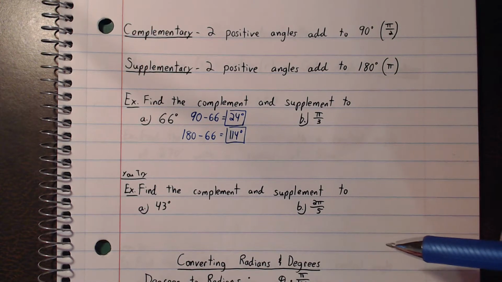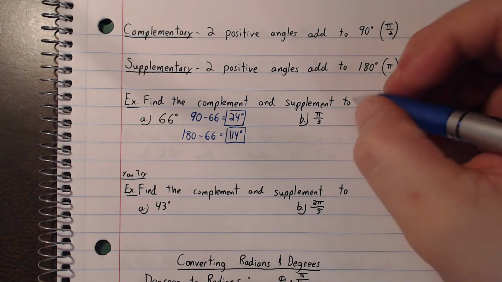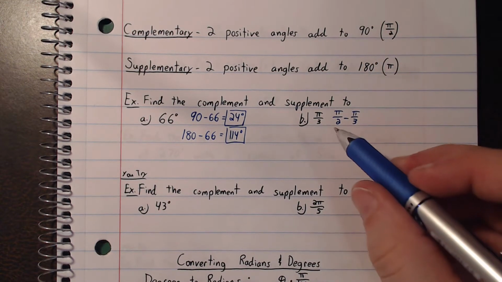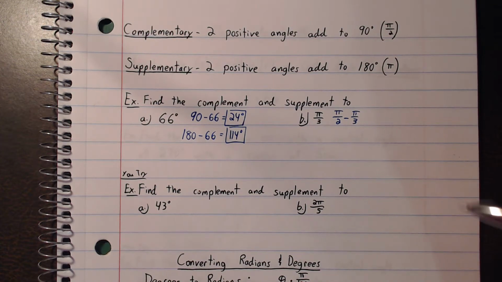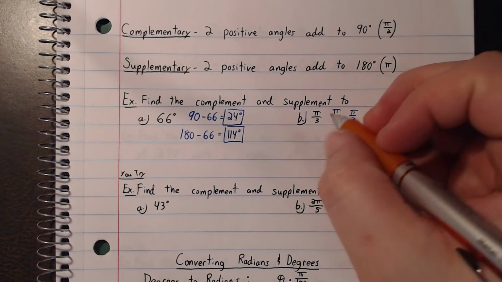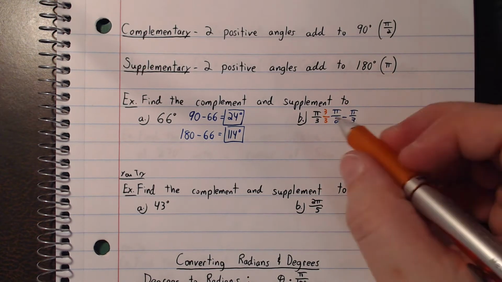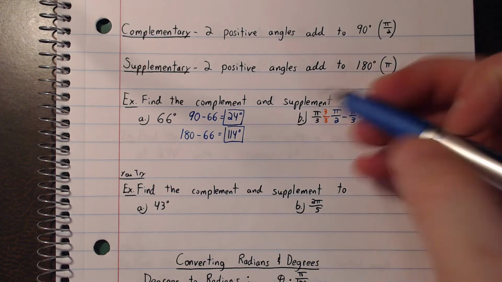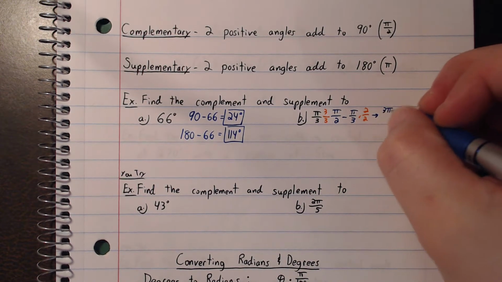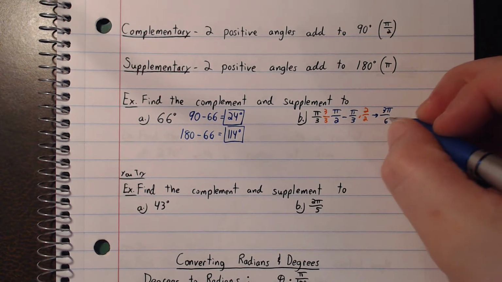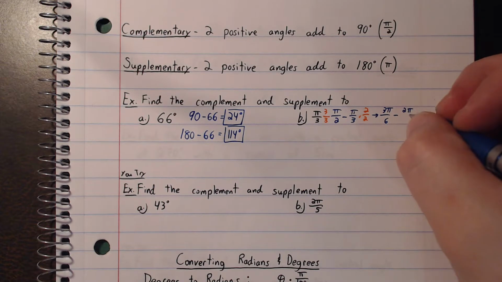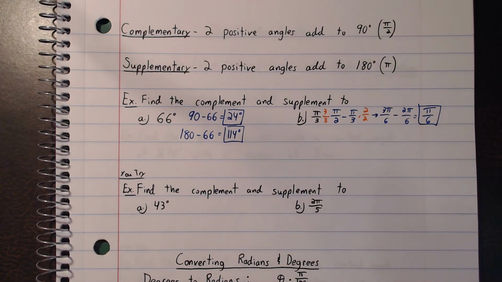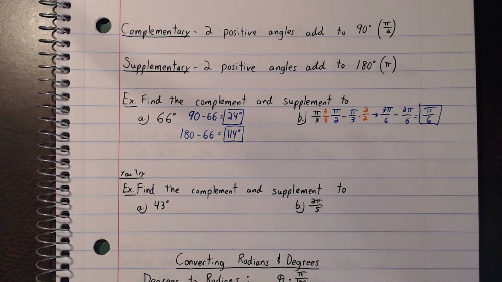Here now we're working in radians. If I want a complement, we know that that's pi over 2, and I'm going to subtract pi over 3. These don't have common denominators, so we're going to have to multiply by 3 on bottom and top here, and by 2 on bottom and top here. That will give us a common denominator of 6. Right? So what we have is 3 pi over 6 minus 2 pi over 6. 3 minus 2 is pi all over 6. Okay, not too bad, right?